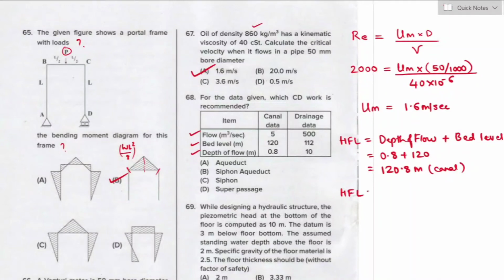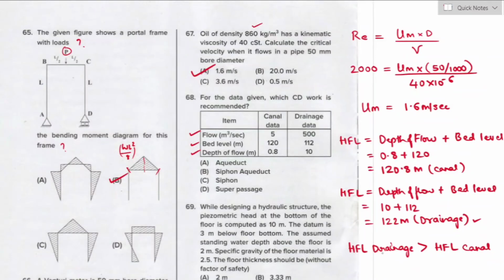High flood level for drainage will be 122 meter. This is for drainage. Since the drainage high flood level is greater than canal high flood level, the most appropriate cross drainage work adopted is siphon aqueduct. Option B is the right answer, so that the canal passes over the drainage system.